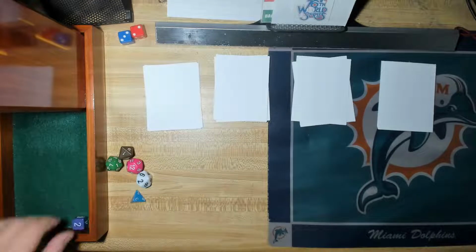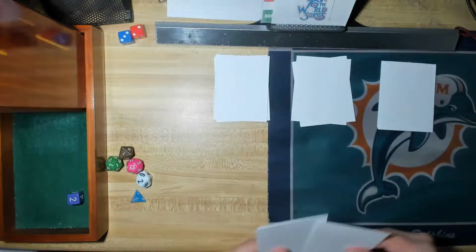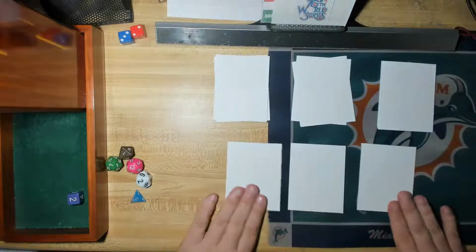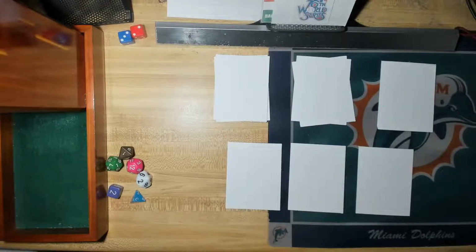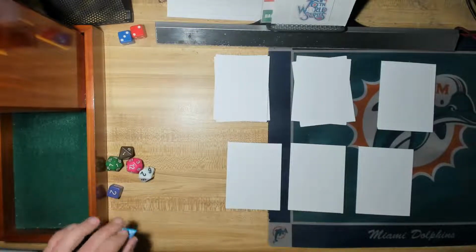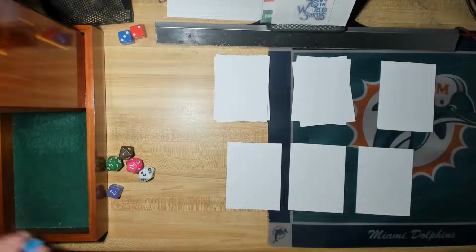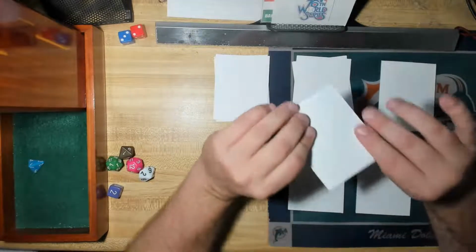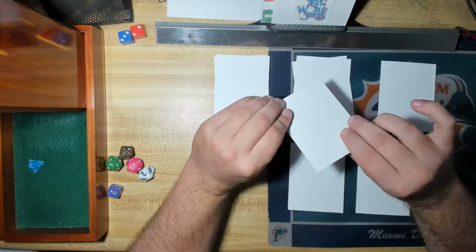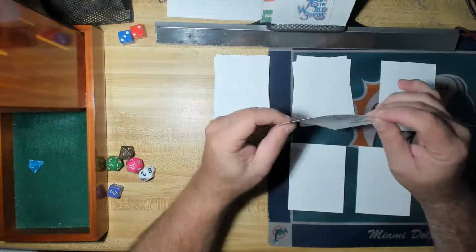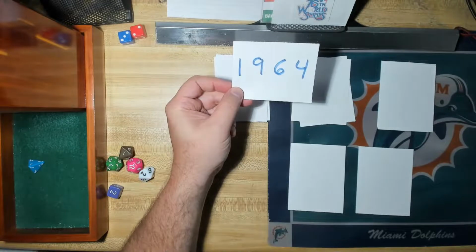Next up is a 2. We go back to here. We will now remove a season from the legendaries. Rolling a D4, ignoring a 4. And that is a 1. Coming out of the legendary season will be 1964.